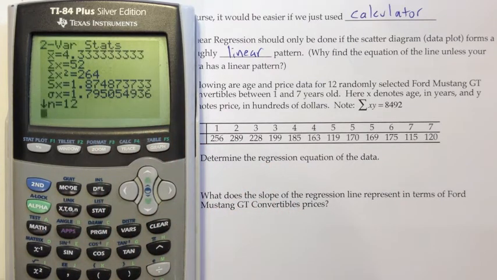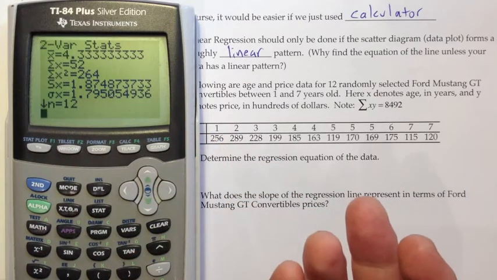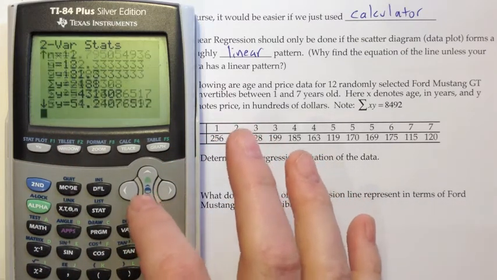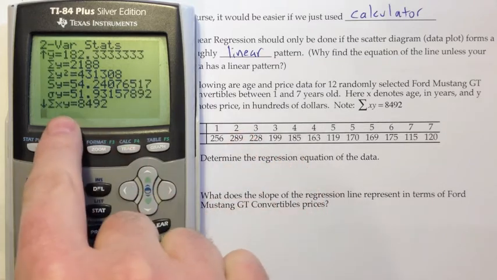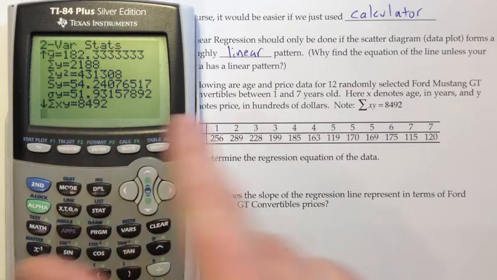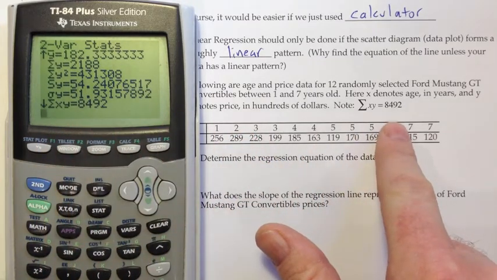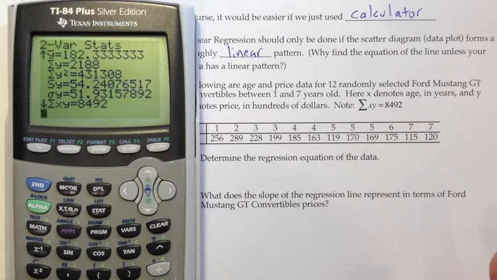And when I press Enter for that, I get a bunch of numbers like I had mentioned before, averages and standard deviations for x's and for y's, but if you scroll down far enough, it'll show you the sigma xy, 8492. That matches this. So when I see that I have a match there, that's a good indicator that I've entered all the data correctly, and so now I don't have to worry about typos.